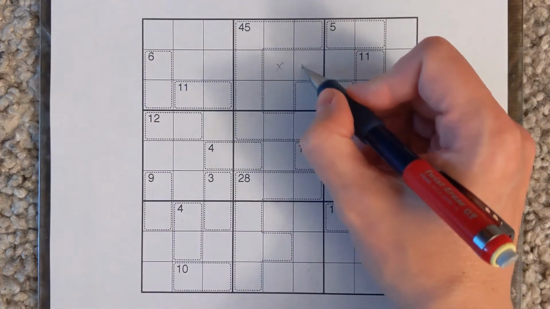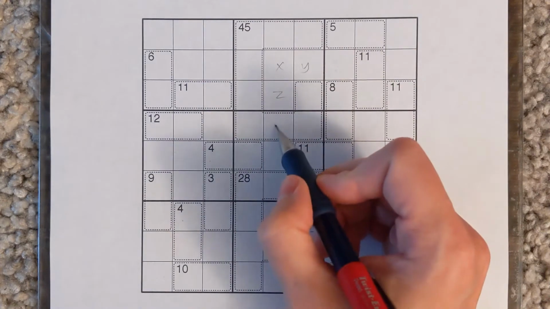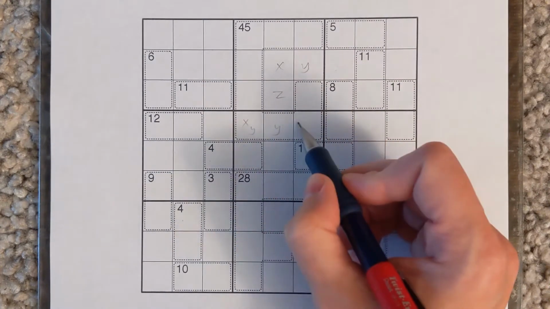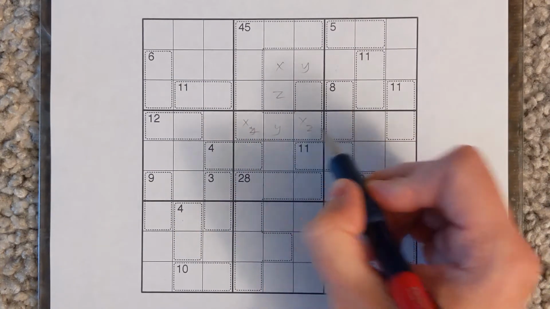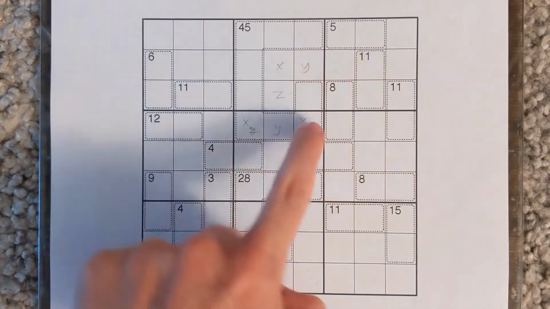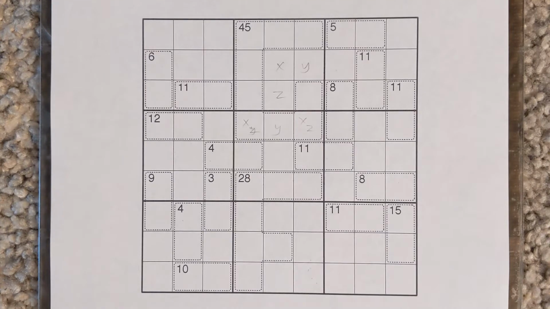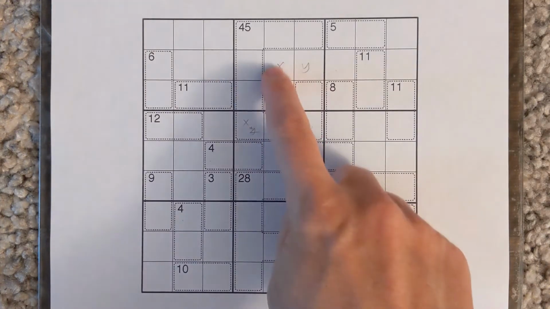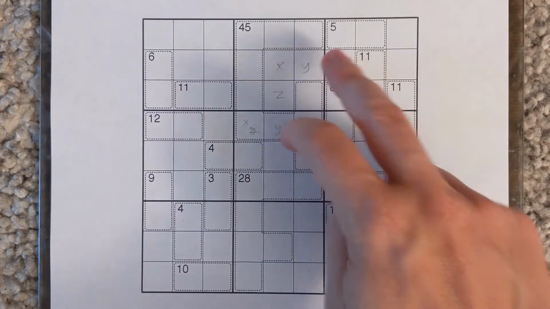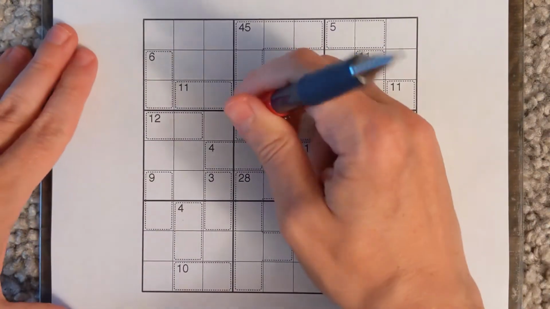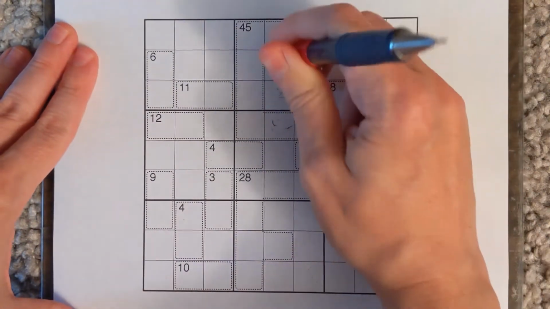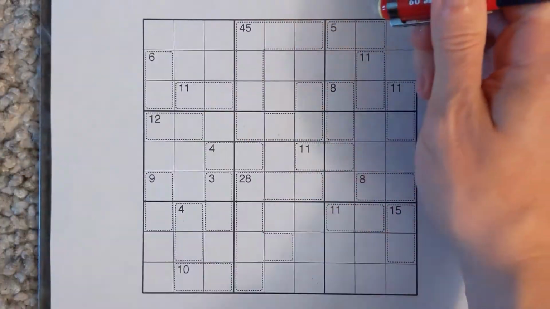So if this is X, Y, and Z, the letters XZ, XZ, these three cells have to be in these three cells because a 45 has 9 digits. 1 through 9 add up to 45. This actual pair that these cells are the same is an actual quick early deduction that we will probably take advantage of during the solve.